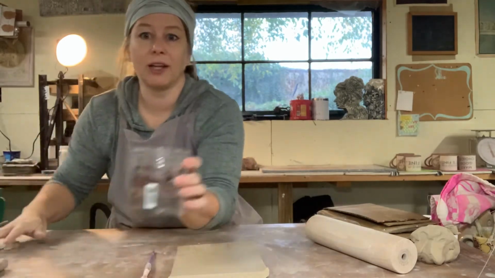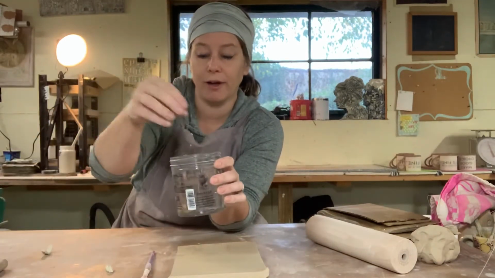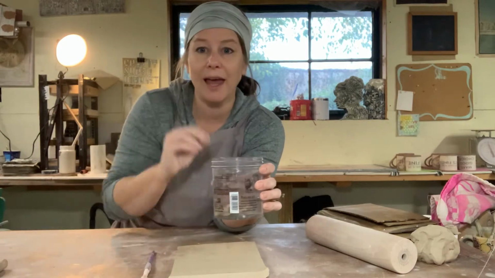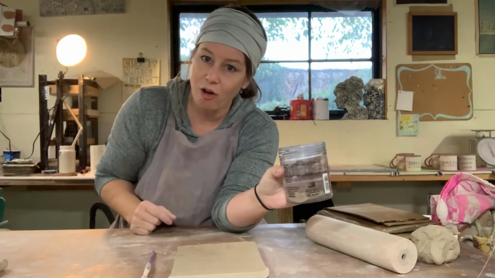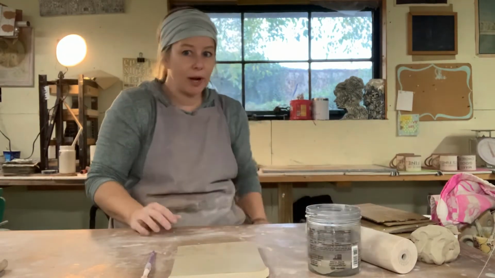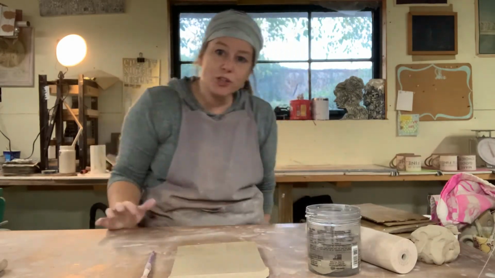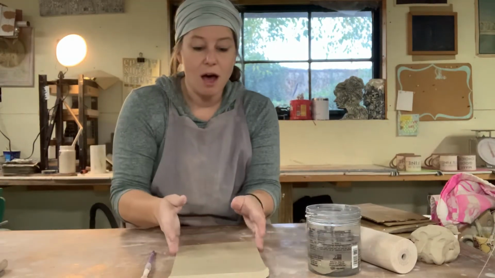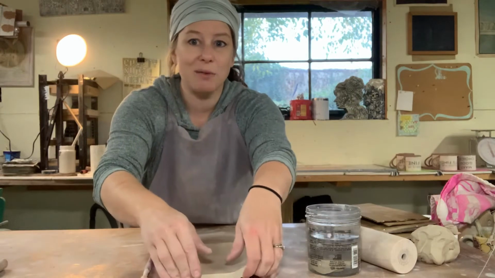First, if you have a little container of water, add a couple of pieces of old clay, and then let that sit, and it'll turn into your slip. So you'll have that ready to go, or you can add some water to a slip jar if you already have one going. Your tile size can be whatever you would like.